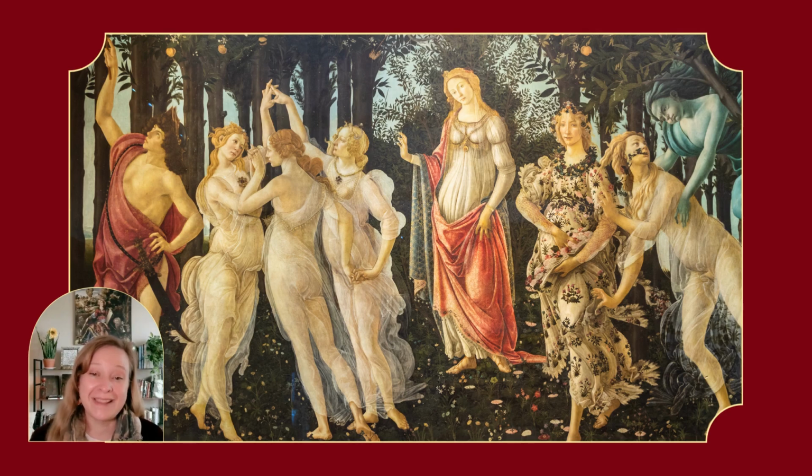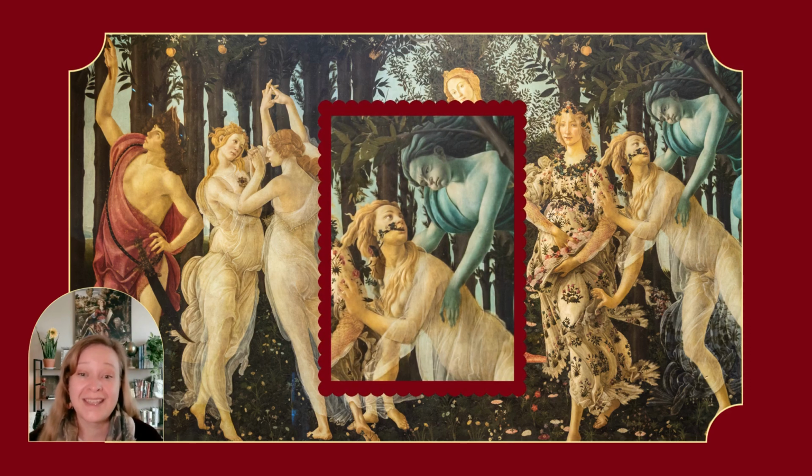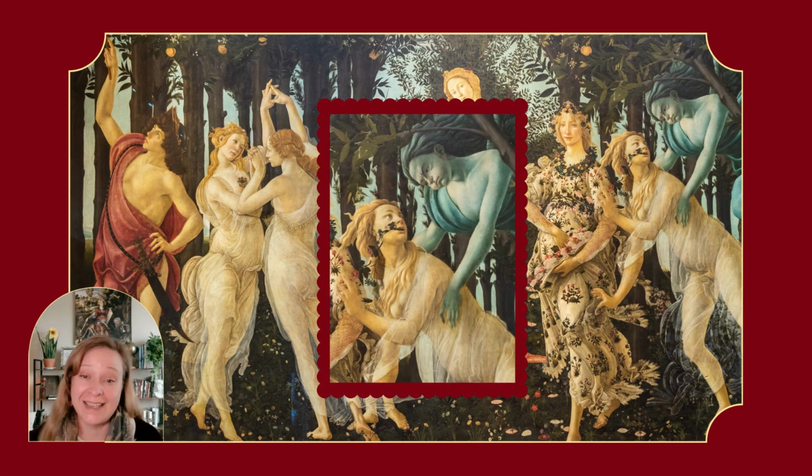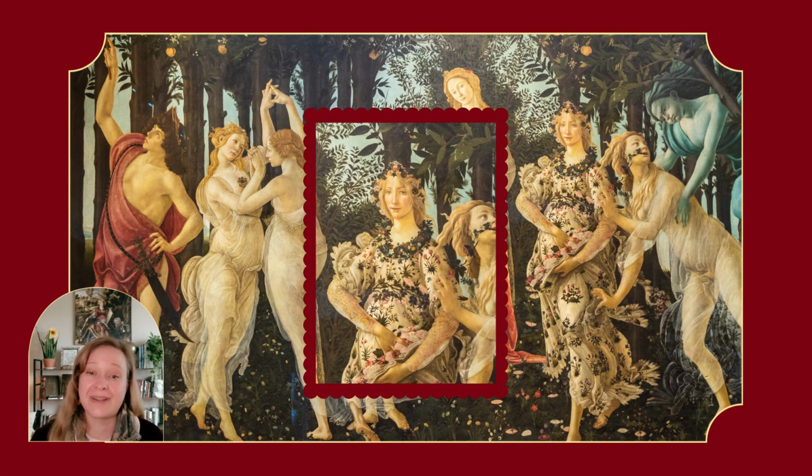Let's start by looking at the most obvious perspective, which is that of mythology. Starting at the right, we've got Zephyr, the god of the west wind, and he is capturing the wood nymph Chloris. And by taking her as his bride, she's transformed into the goddess of spring, Flora.